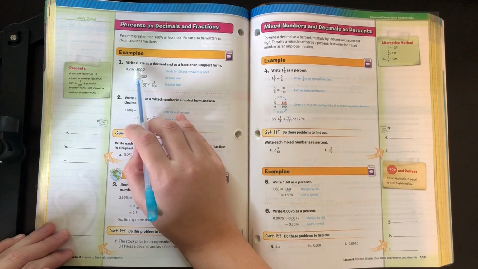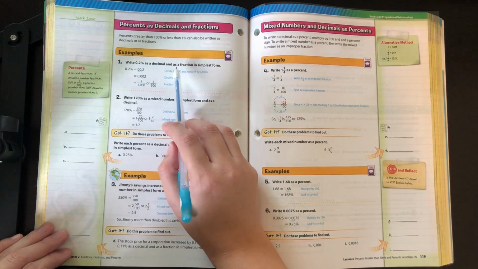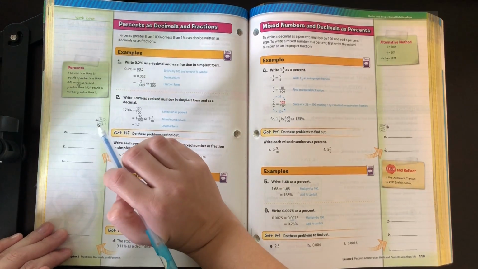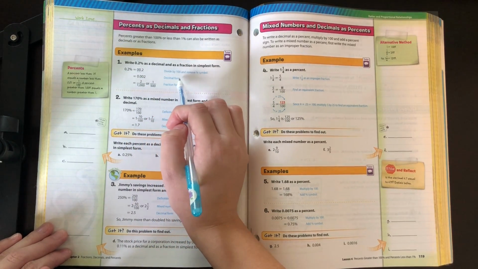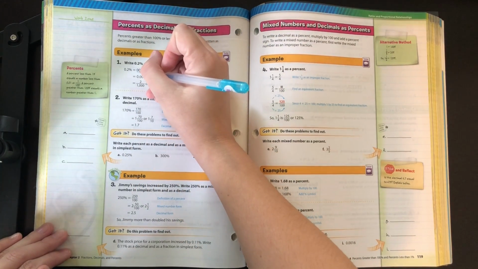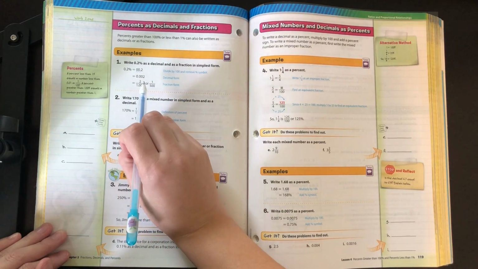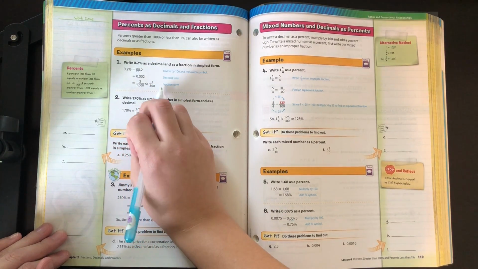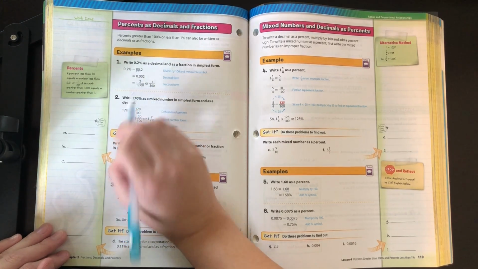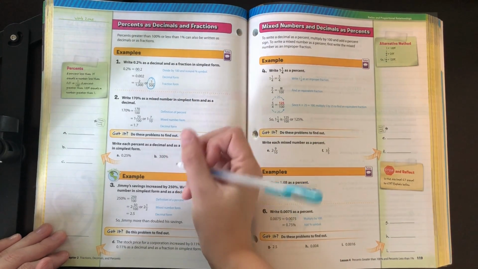So our first example, write 0.2% as a decimal and as a fraction in simplest form. So to write this percent as a decimal, we divide by 100 and remove the percent symbol. Or just like last week, we move the decimal point 2 places to the left, and then we get our decimal form. And then we can write it as a fraction, 2 1,000ths or 1 500th. Keep in mind that this is your simplest form.